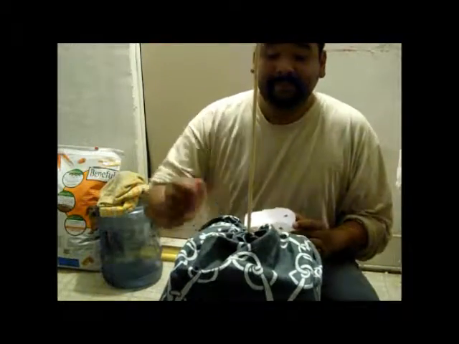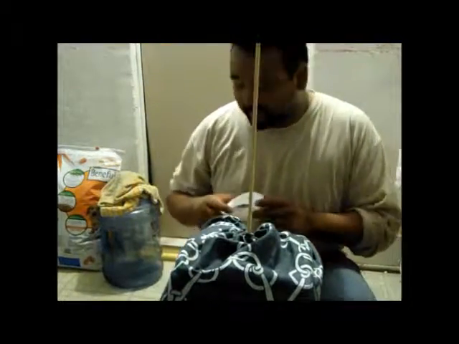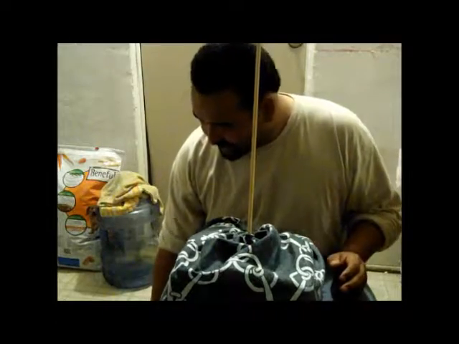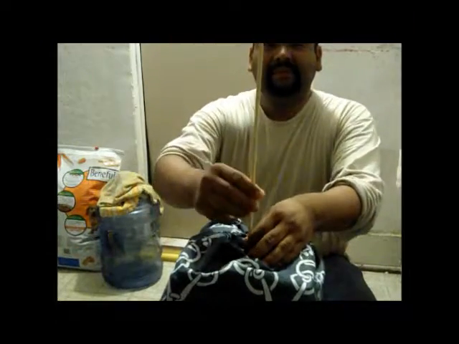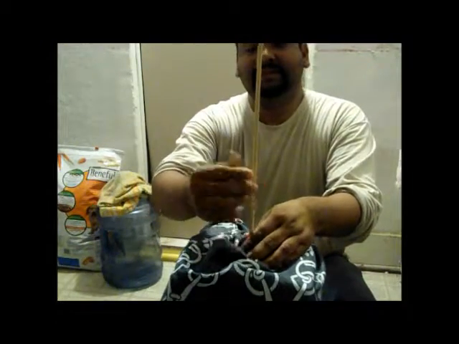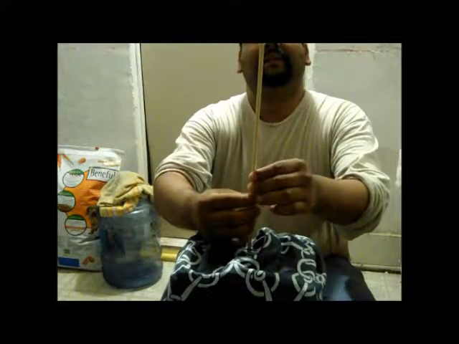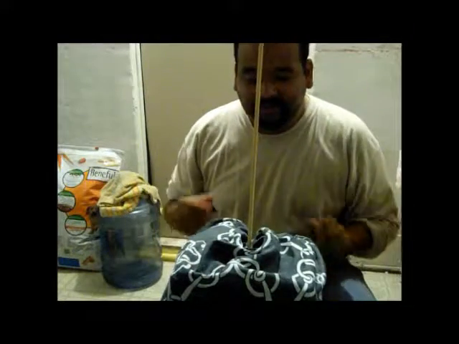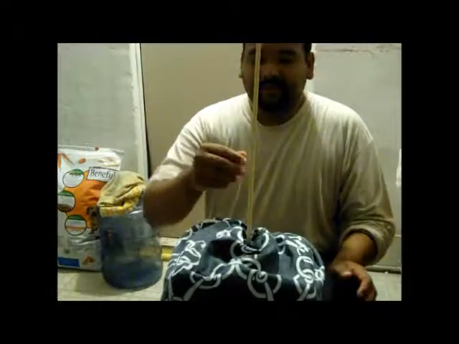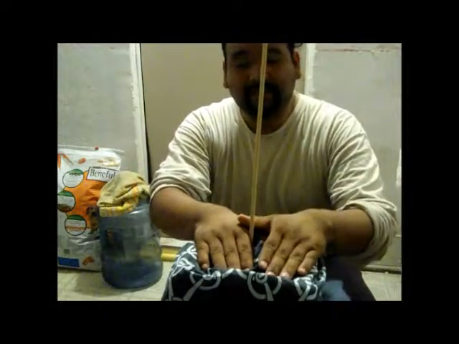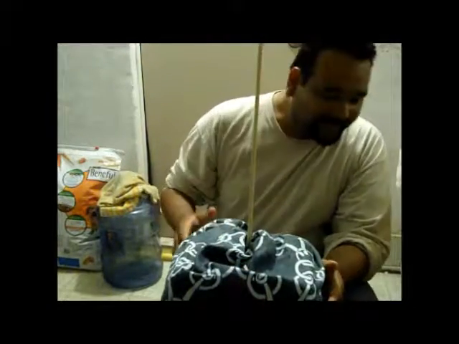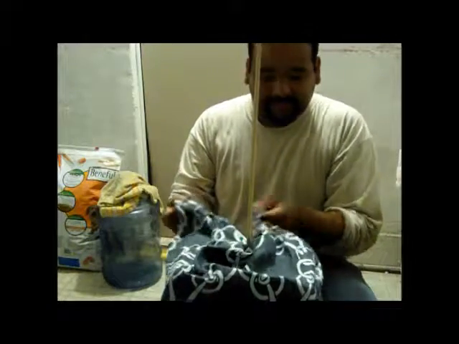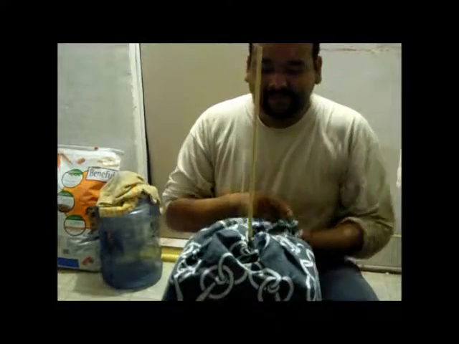Next thing you're going to do is have a rod just like this. This is a wooden rod. If you have anything, you could put it between books. But what I have set up here is just like a small little table.